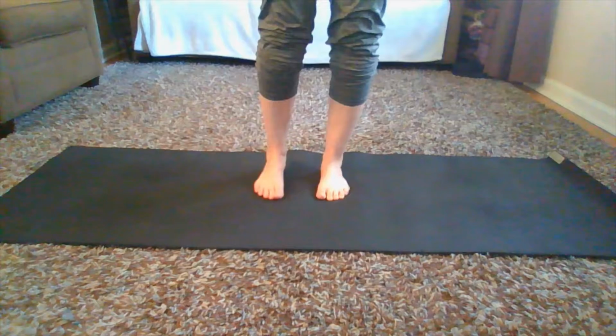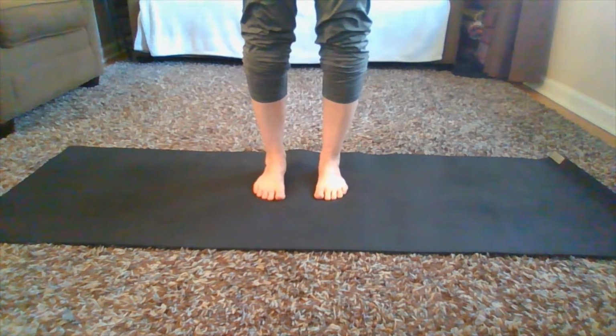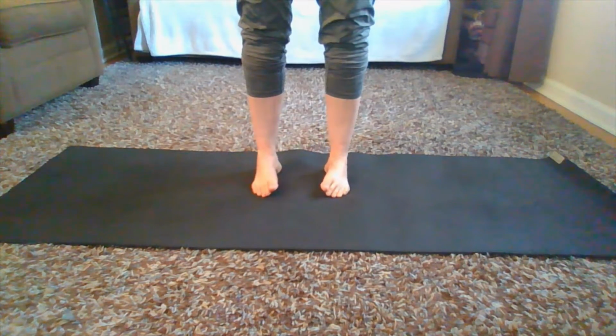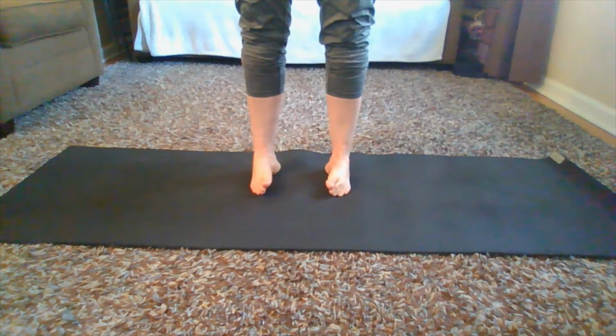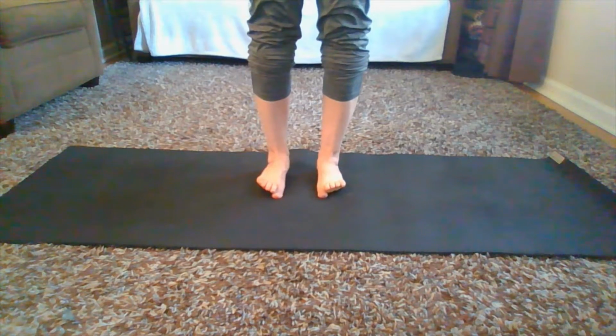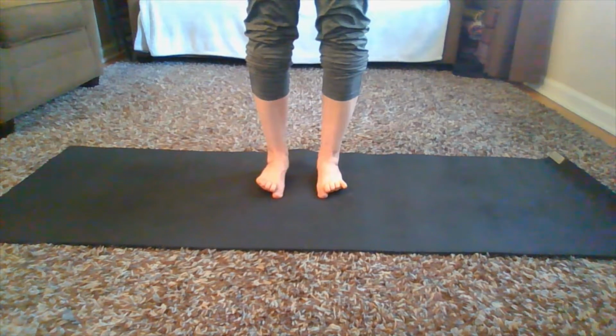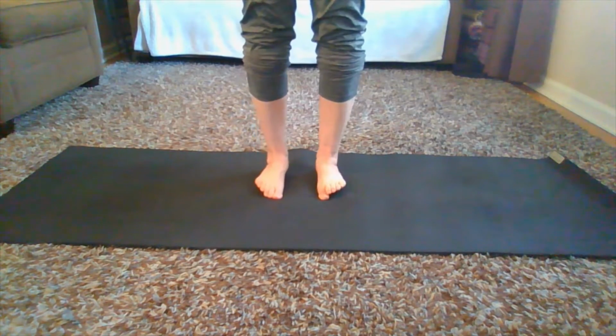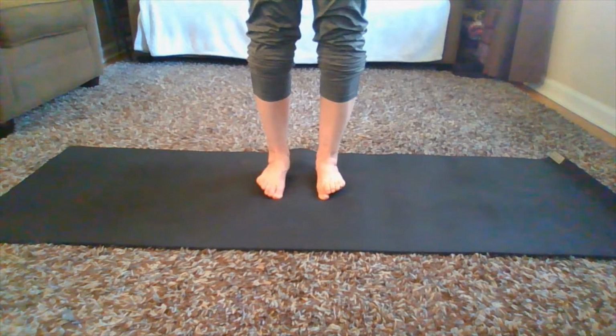Now we'll go over pronation and supination. We'll do supination first. So supination is a movement of the ankle where you roll towards the outer edges of the feet and you lift the inner edges. That's supination. And then pronation is the opposite of that. So you roll towards the inner edges of the feet and you lift the outer edges. Supination, roll to the outer edges. And pronation, roll to the inner edges, lift the outer edges.